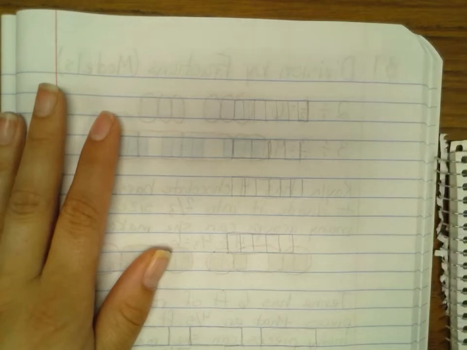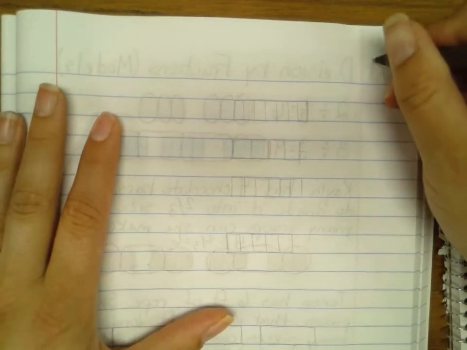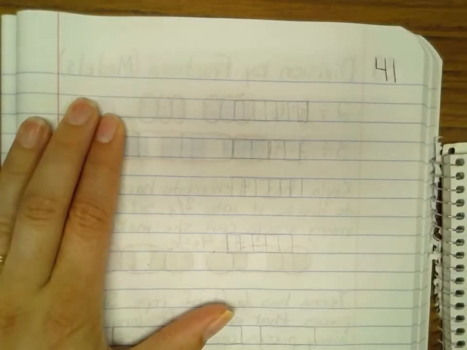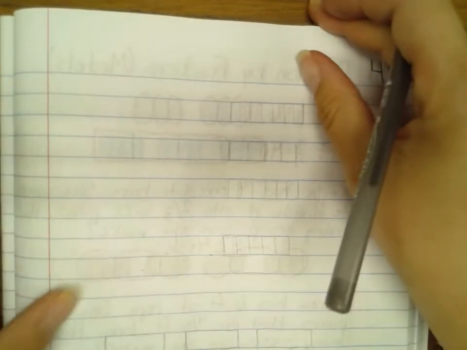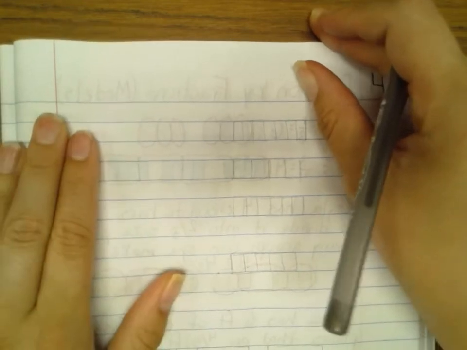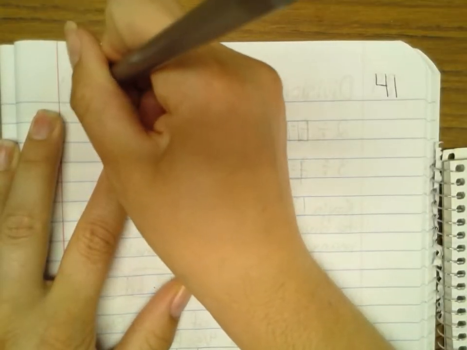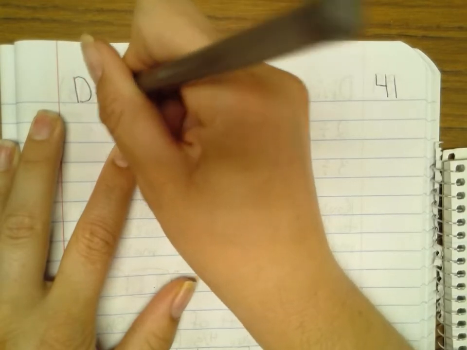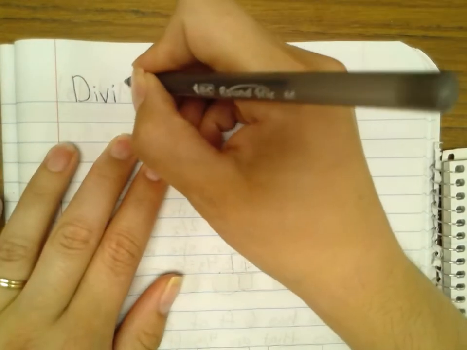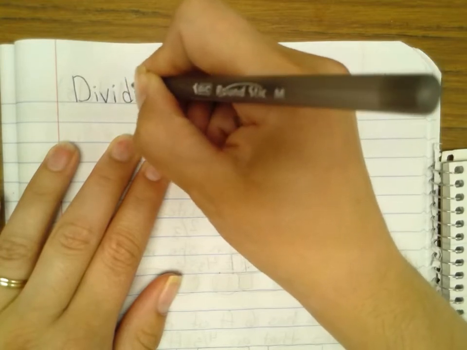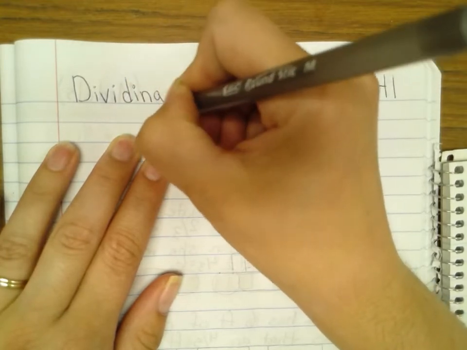This is page 41 of your math journal. Okay, and this one we're going to give a title of dividing fractions. Now this is a little bit different than what we did before. We were dividing by fractions. Now we are dividing fractions, and we're going to be making models of these.